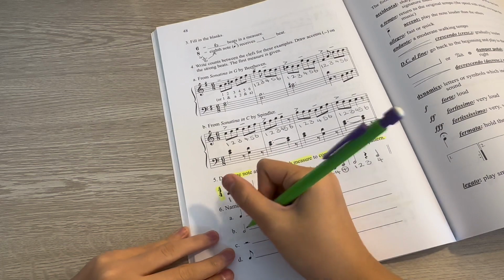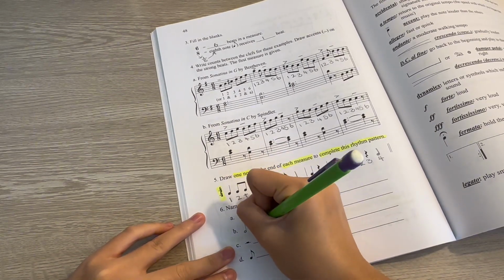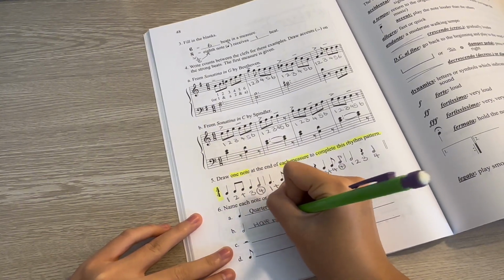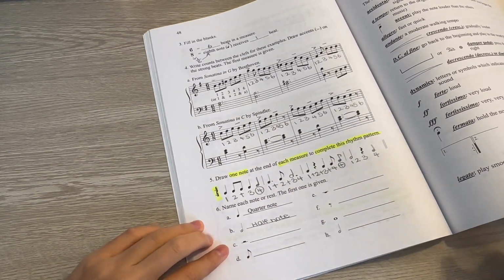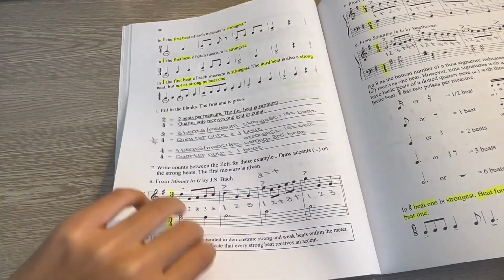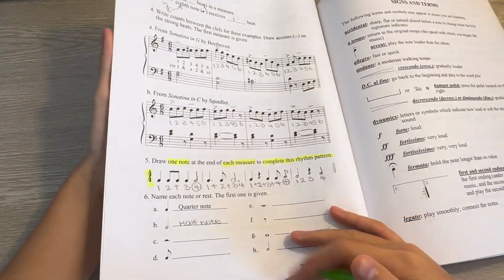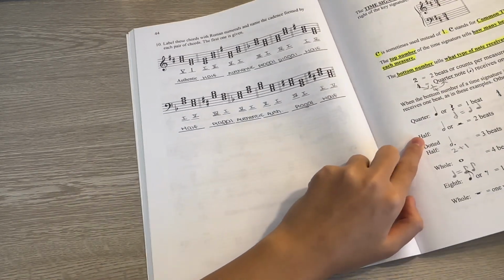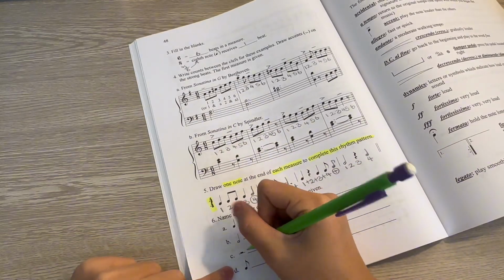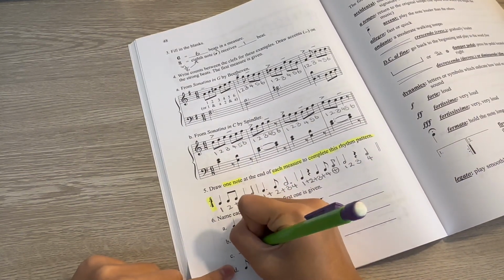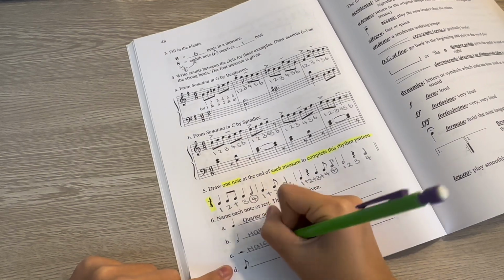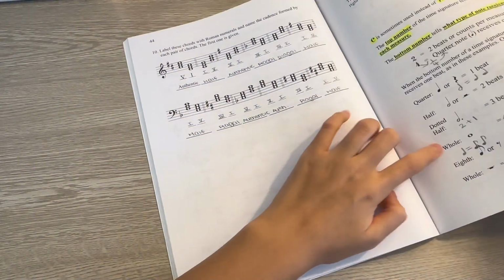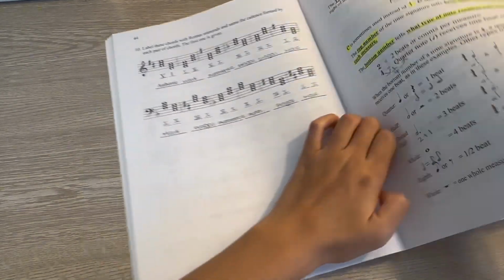But then this one is a half note. This one, if we go back and look over, so this one's facing that way. So it's a half rest. It is a rest. So this wouldn't be a half note, it's a half rest.